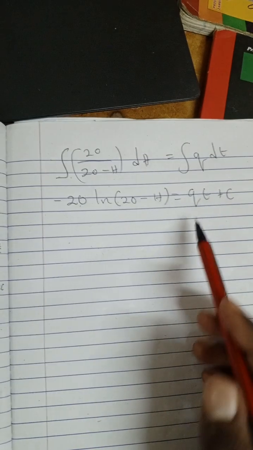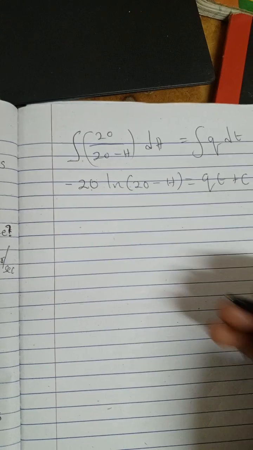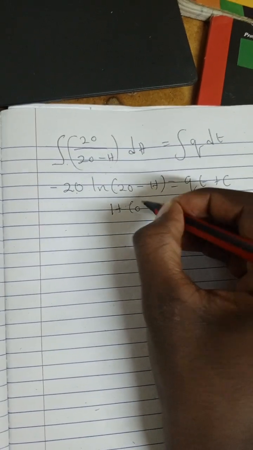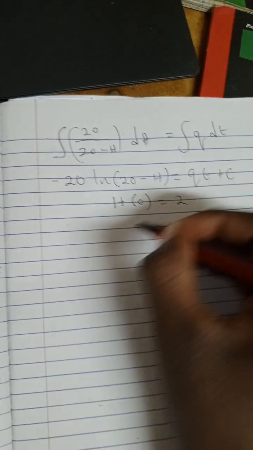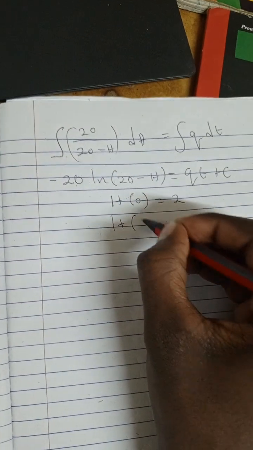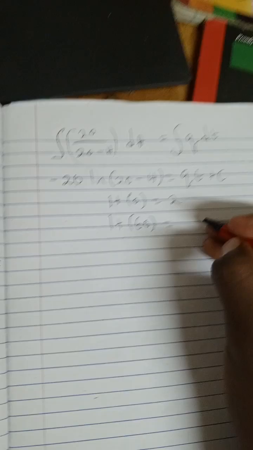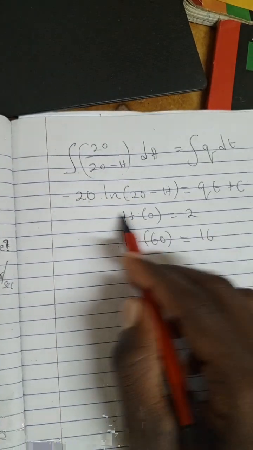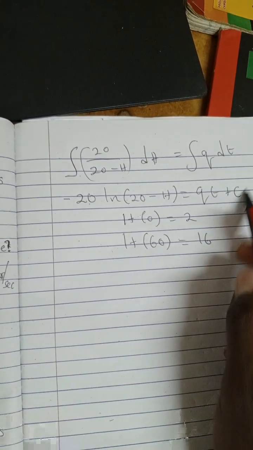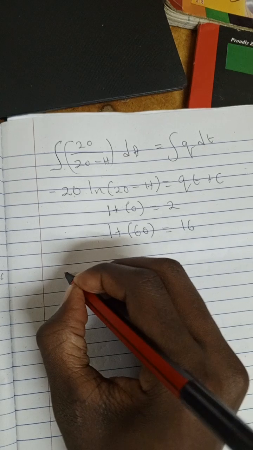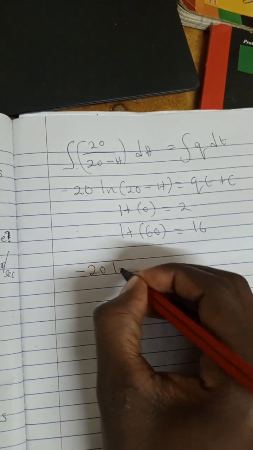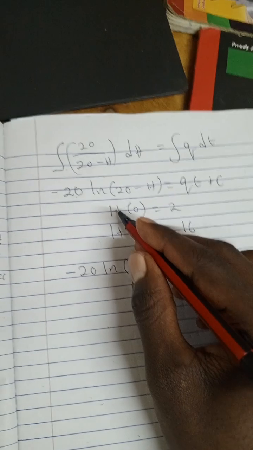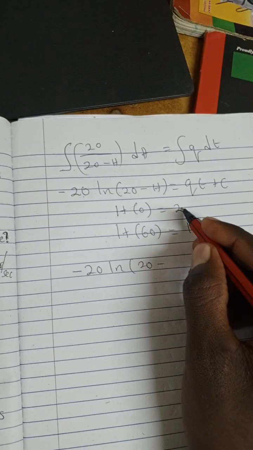Now from here, we're going to use our conditions. Our first condition: H at 0 equal to 2. And the final condition: H at 60 will equal 16. Now we're going to use our first condition to find C. So this will be negative 20 ln of 20 minus, when H at 0 is equal to 2.